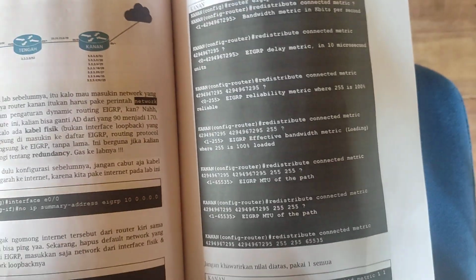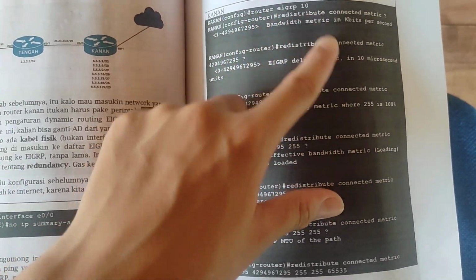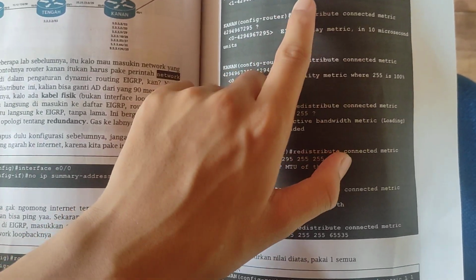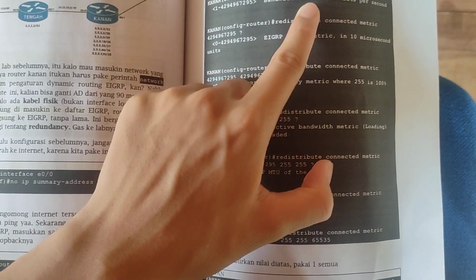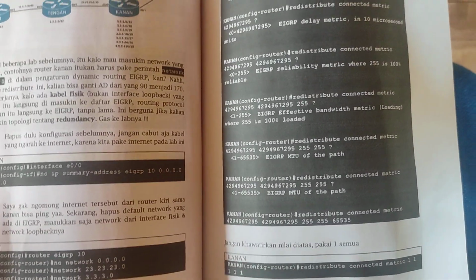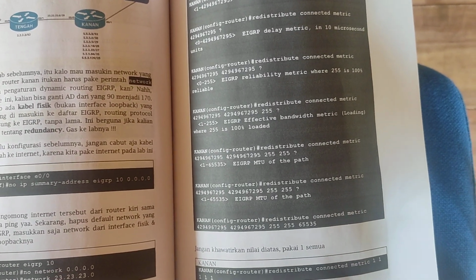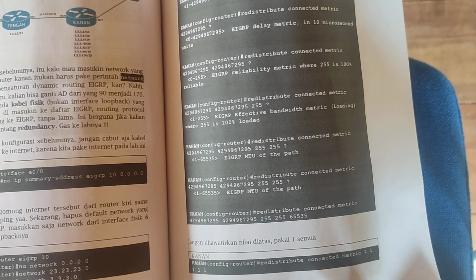Yeah, you can add router eigrp 10, and then you can enter redistribute connected metric, and so this is already redistributed in EIGRP.